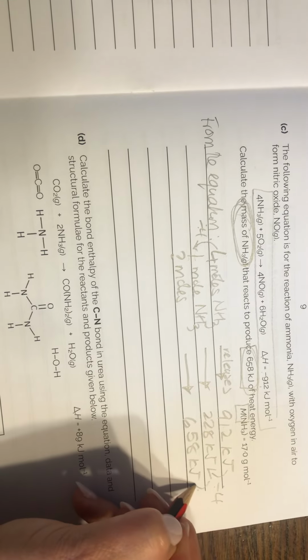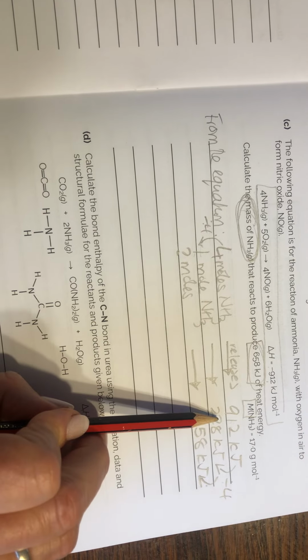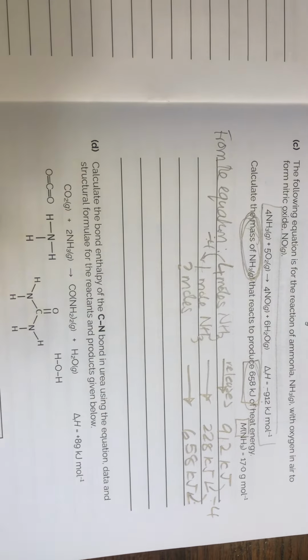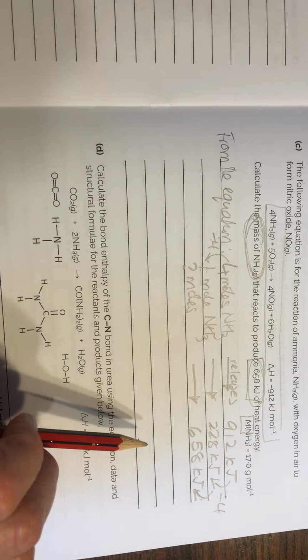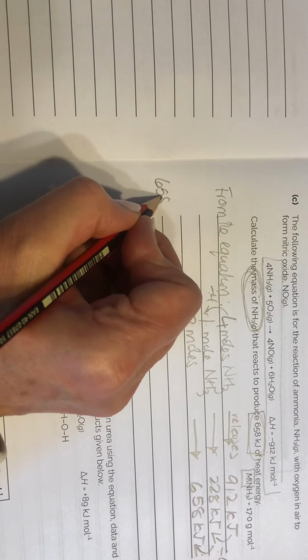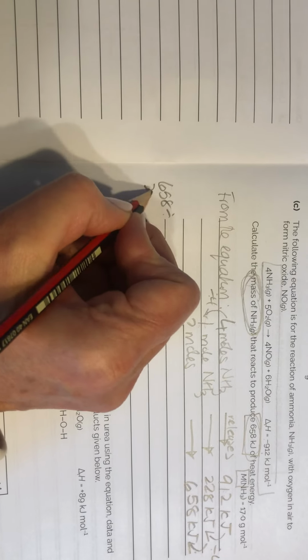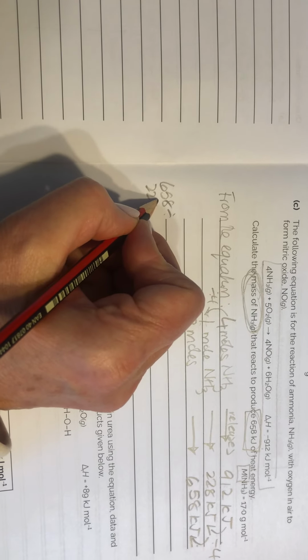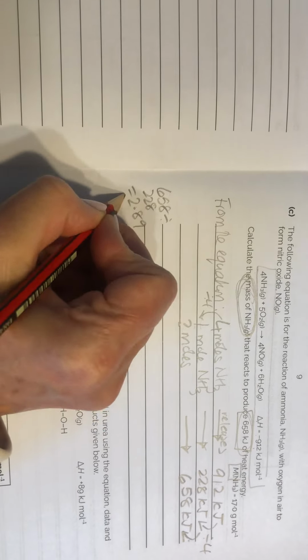Right, so let's work out what this has to be. So what do I times 228 by to make 658? It's going to be about 3. So if I just go over here and I go 658 divided by 228, is that 228? Yep, that gives me 2.89. That's about 3.